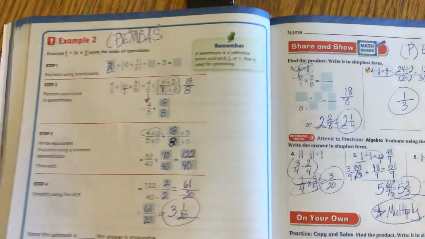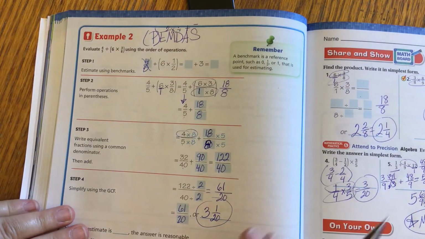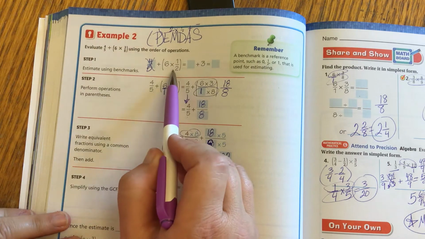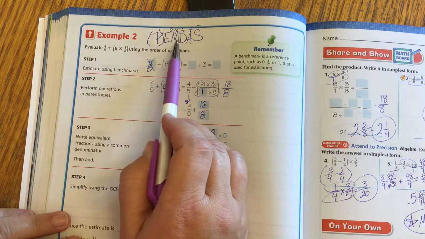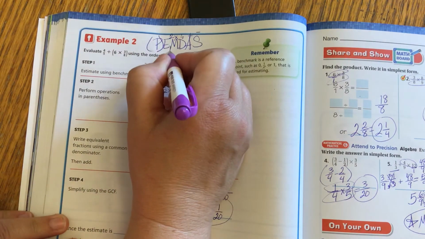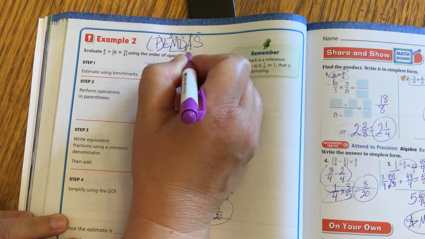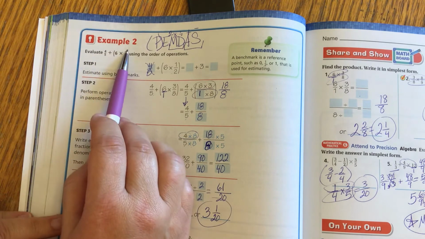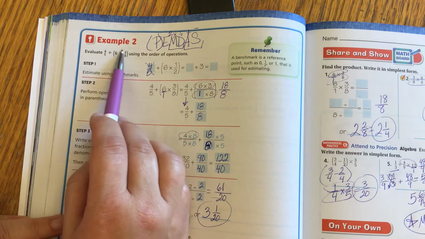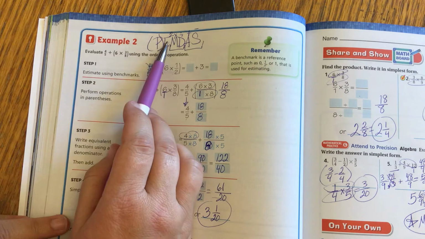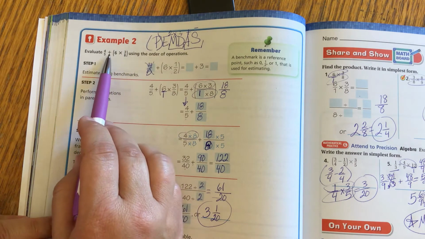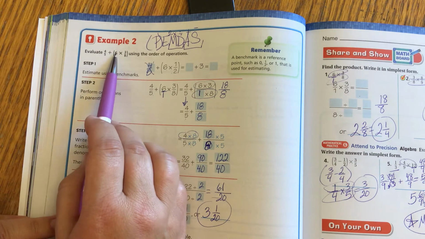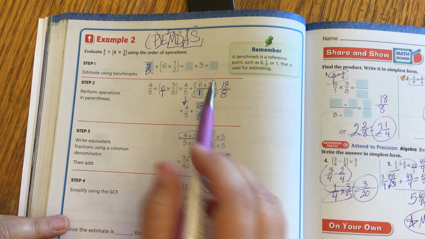Let's go over to page 82. So remember PEMDAS, you want to do parentheses, then your exponents, multiplication and division left to right, then add and subtract left to right. So when I have this kind of a problem right here, I need to do my parentheses first. There's no exponents. And then this part I would times first, which is inside of the parentheses, and then add that at the end.